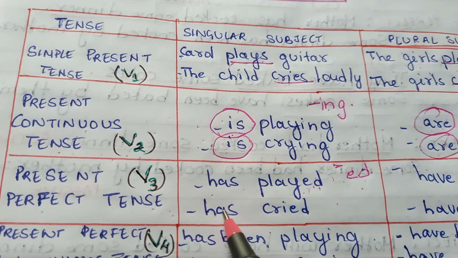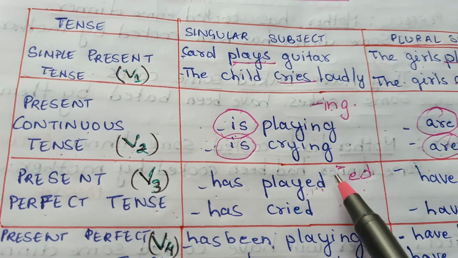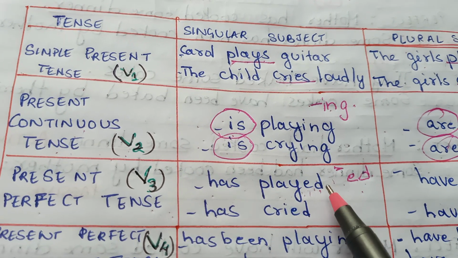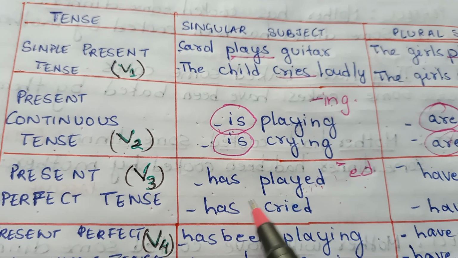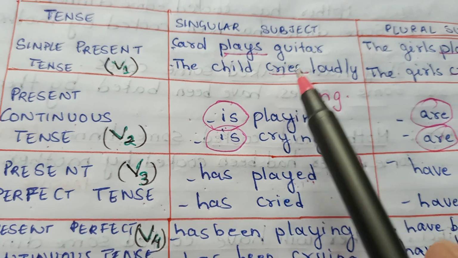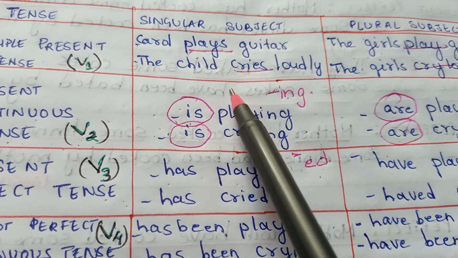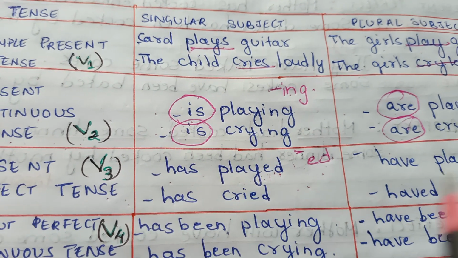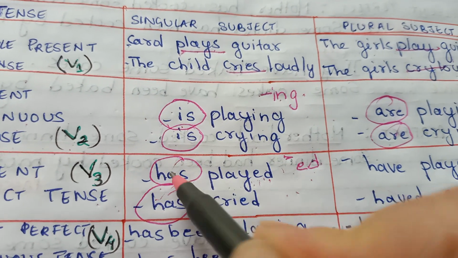So in the present tense, when our subject is singular, the helping verb will be has, and the verb will take the past tense form. So example here, what is it? Carol has played guitar. Okay, and the child has cried loudly. Okay, so here has and has.